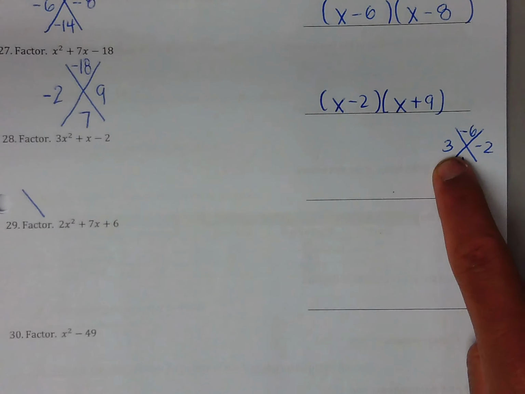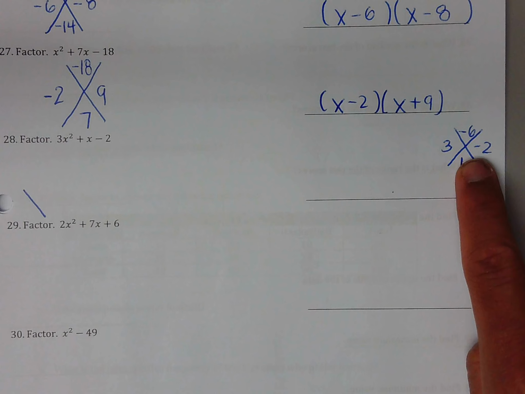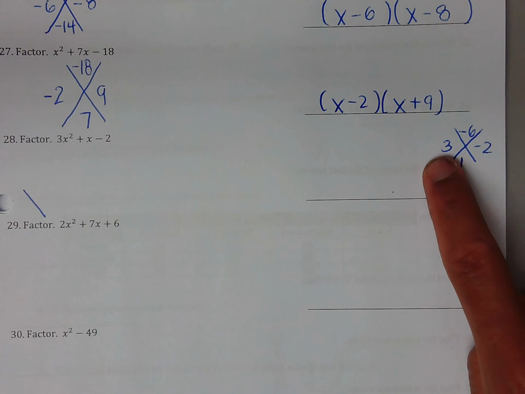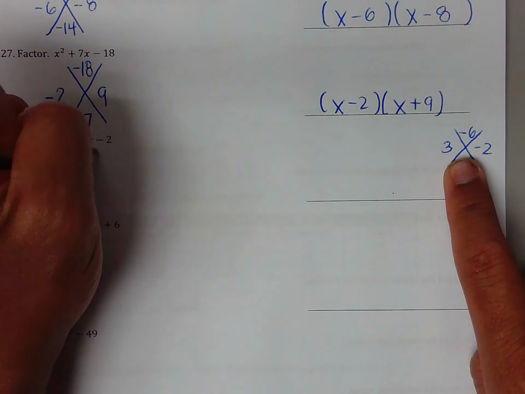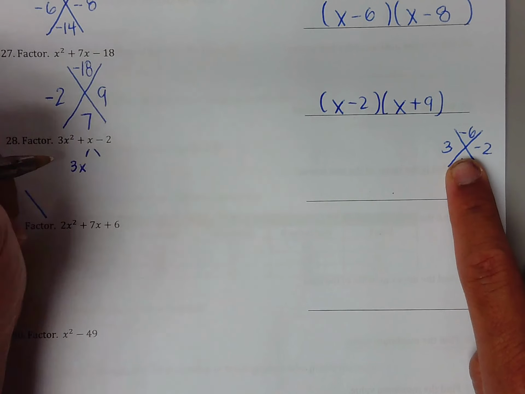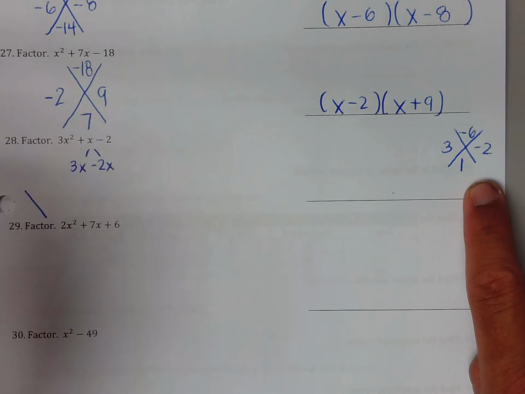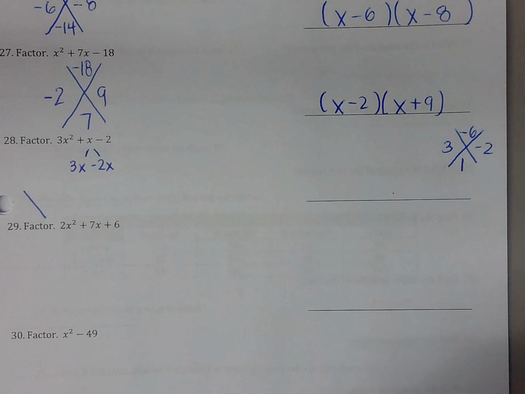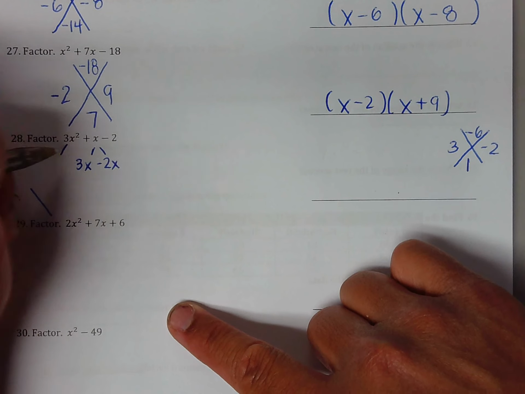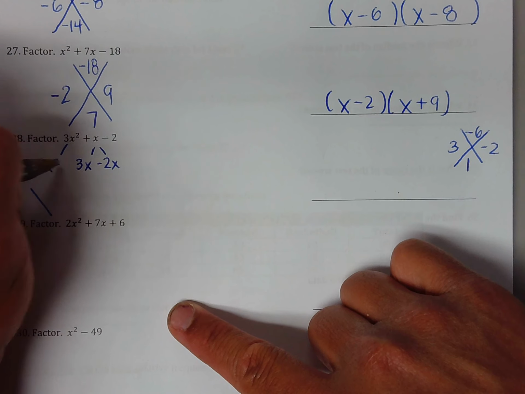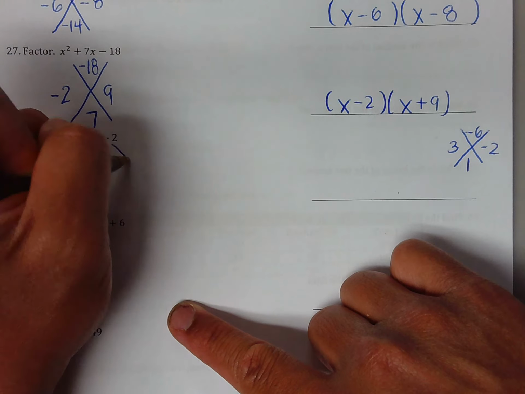So now we have to split the middle term because our a is not equal to 1. So we split that middle term using those two numbers. We could split that x into 3x minus 2x. Right, that 3 and the negative 2, just split those using that. And then we bring down the 3x squared, and then we bring down that negative 2.